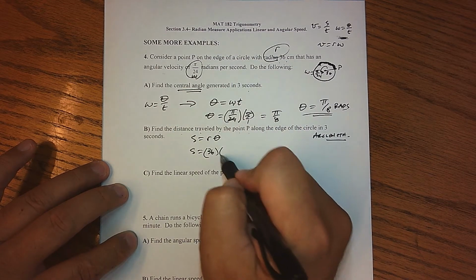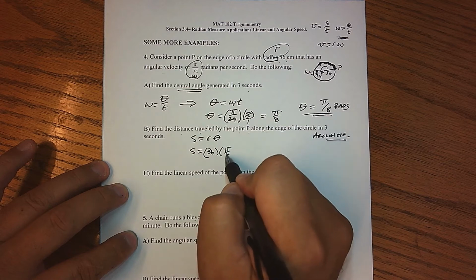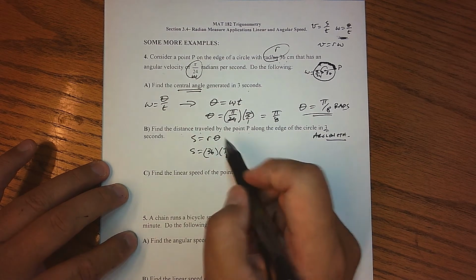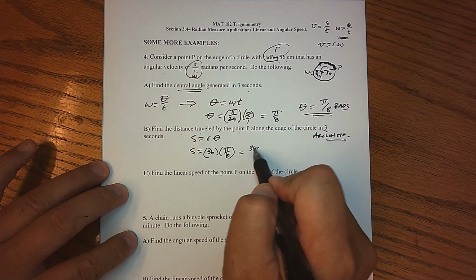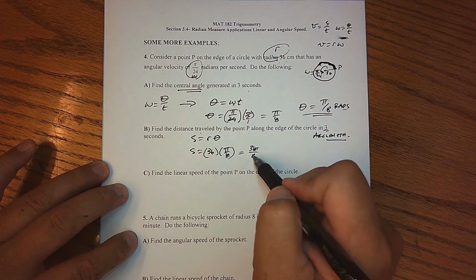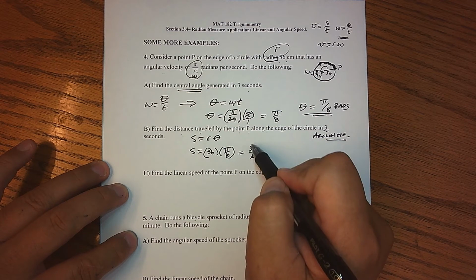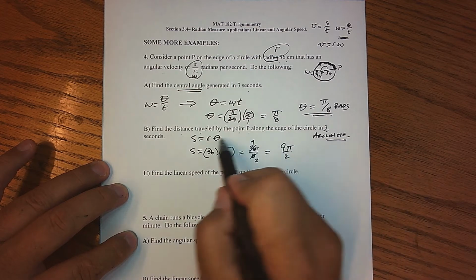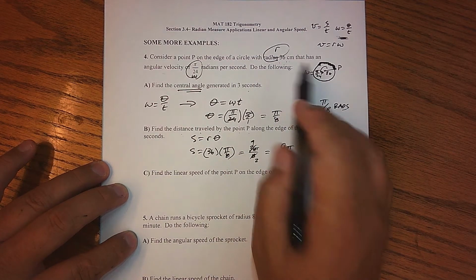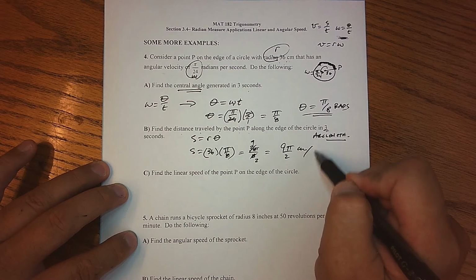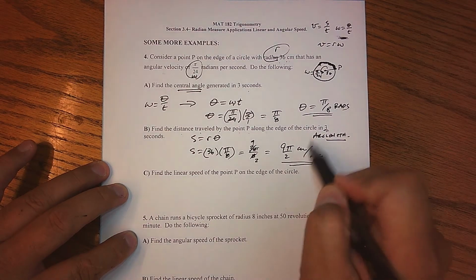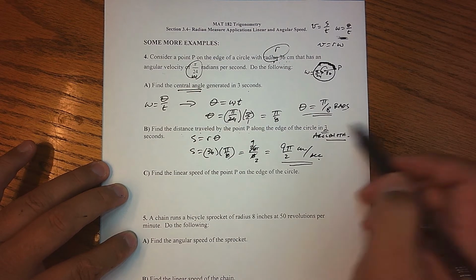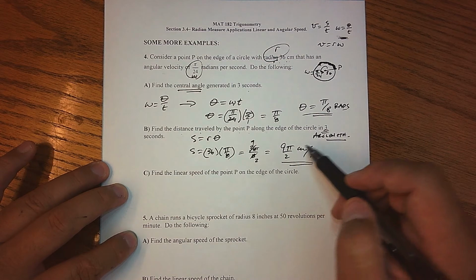And then in problem A, we found the central angle that's been swept in 3 seconds is pi over 8. And so we basically get 36 pi over 8. If we divide both by 4, we get 9 pi over 2. And this would be in centimeters per second, centimeters because that's what the radius is measured in, and seconds because that's how fast things are moving.